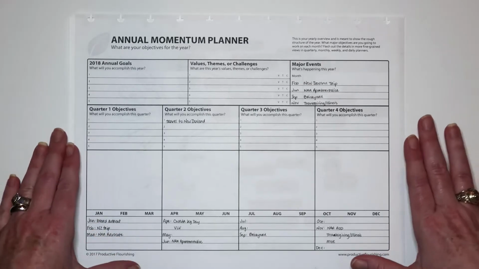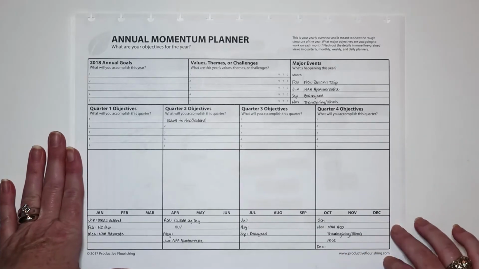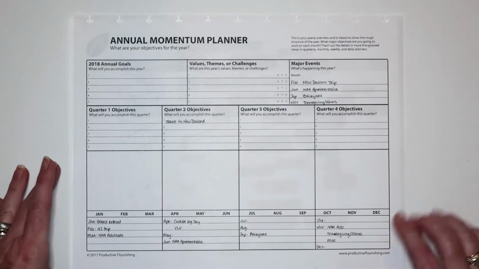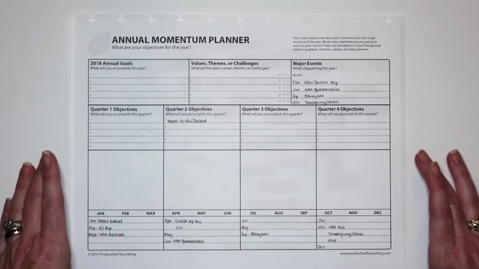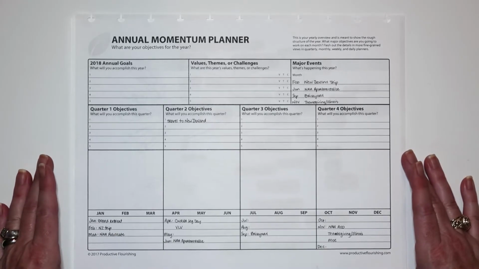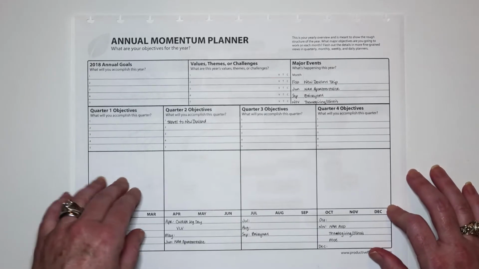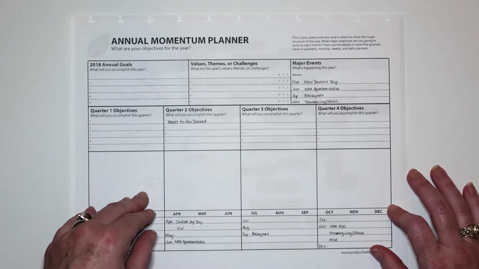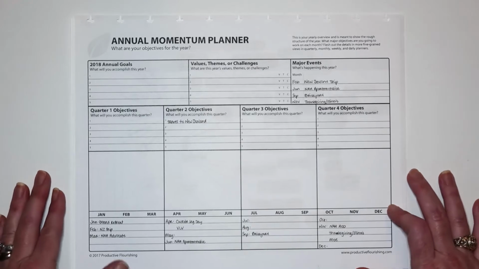This page should look familiar if you've watched any of my previous videos. This is from the Momentum Planner from productiveflourishing.com. I'll link it down below. The annual page and the quarterly pages are only available if you buy the entire Momentum Planner set. It's really not that expensive, so I definitely recommend it if you're interested in using this page. They do have the monthly, weekly, and daily pages available. I think monthly and weekly pages are available for free on their website, so you're welcome to check that out. And again, I will link that down below.